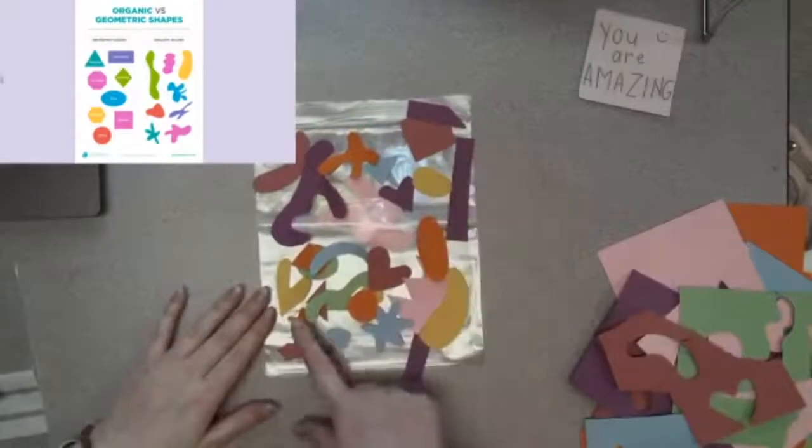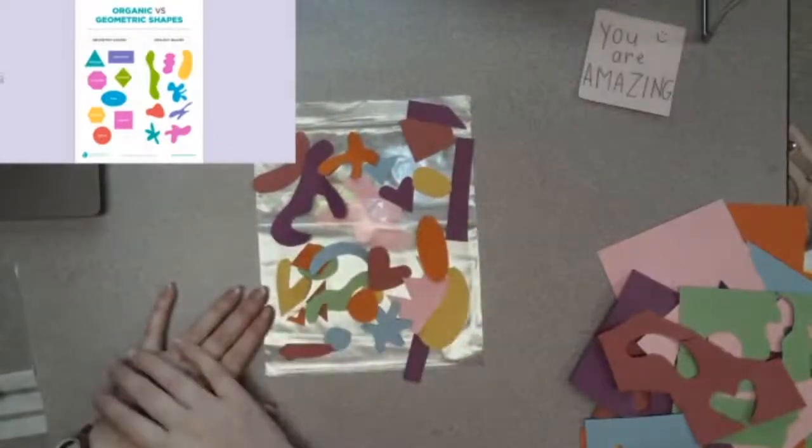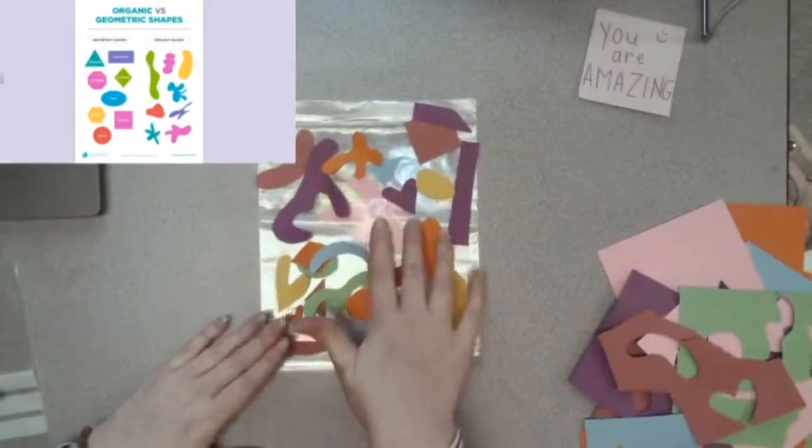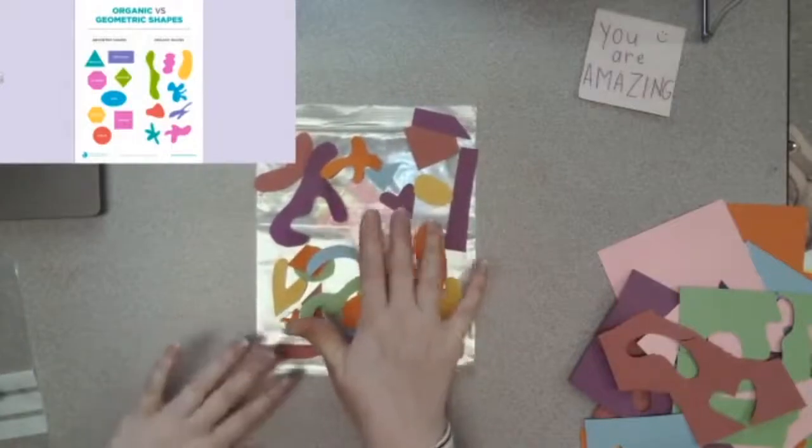Alright, so I have just cut out a bunch of different organic and geometric shapes using a bunch of different colors, and I'm going to save these shapes because we are going to need them for next week. Okay, so make sure you don't lose all of these beautiful shapes that you have created today.